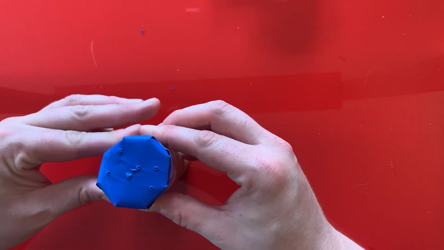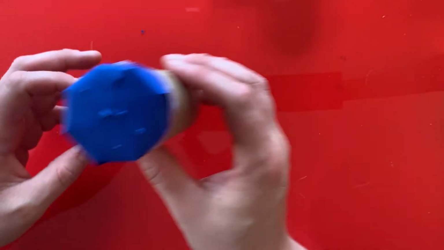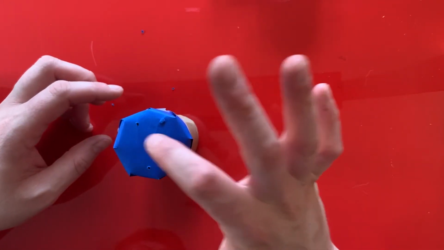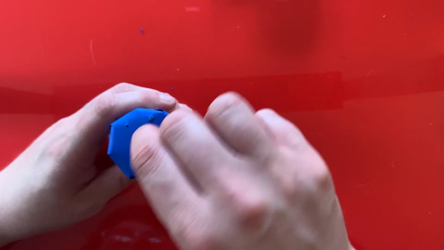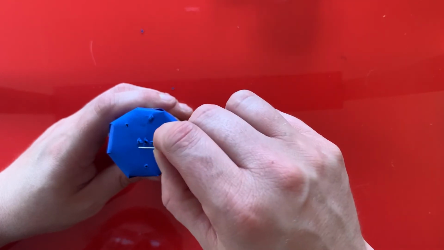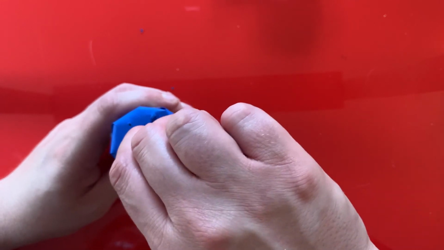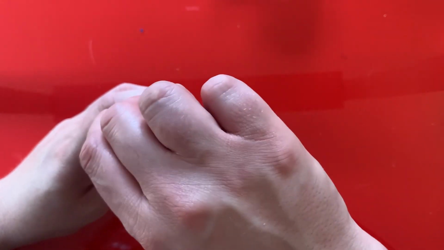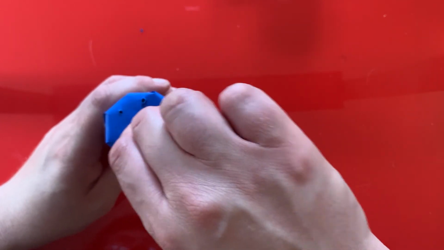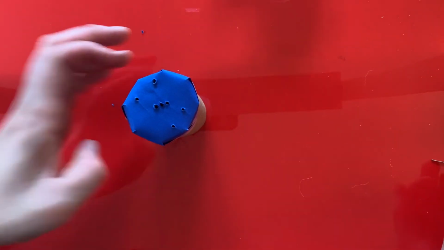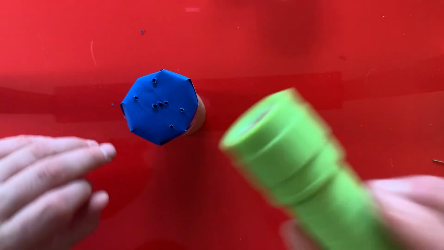Boom. Okay, so now your craft tube, it's taped around and you can see the holes from your constellation right there. If you want to, you can take your little paper clip and make sure that the holes on the pieces of paper that are on the outside are just a little bit bigger. Okay, perfect. Now you need your flashlight and a dark room.